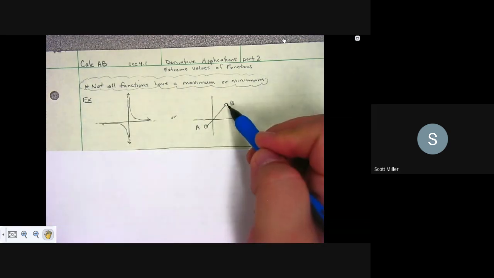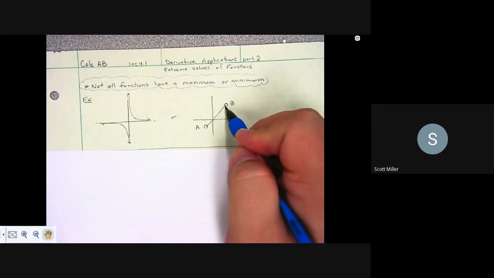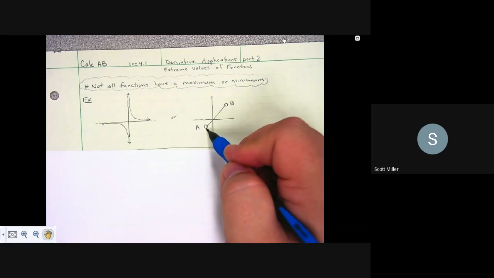Here, the endpoints are not included. Since the endpoints are not included, there is no maximum value over here. No matter whatever point you pick for a y value, as I get closer and closer to this number right here, whatever this is, the closer I get to it, the higher the y value goes. And it never stops. No matter how close I get, the y value will keep getting larger. Even so small of an increase, but it's still increasing. So there is no relative max here. There is no absolute max here. And likewise for this piece down here.